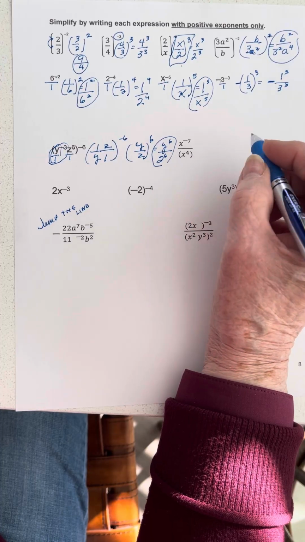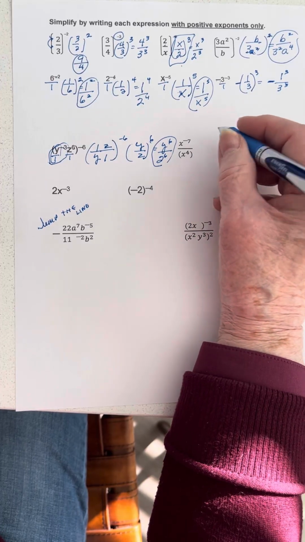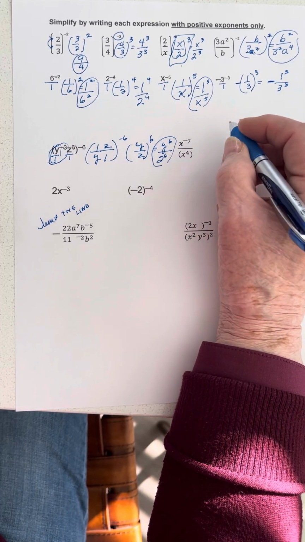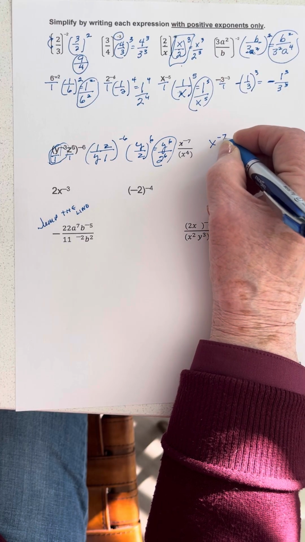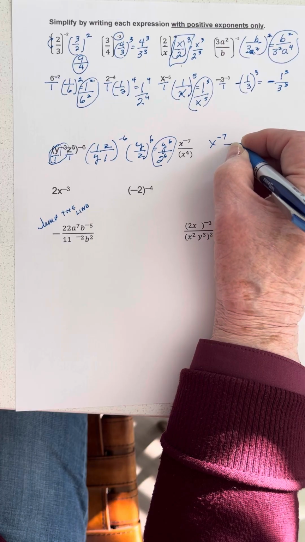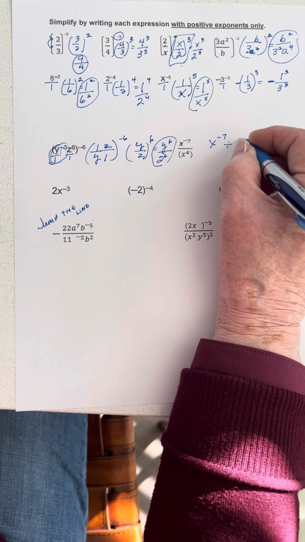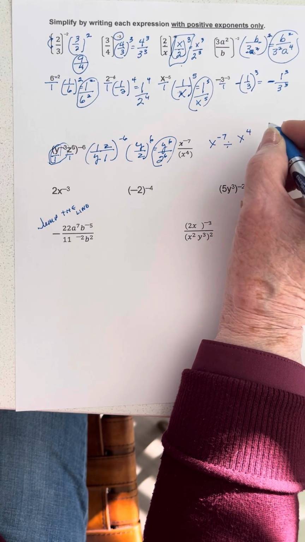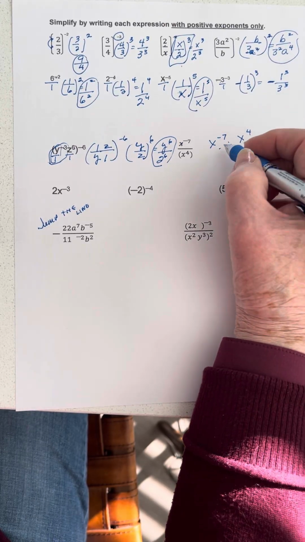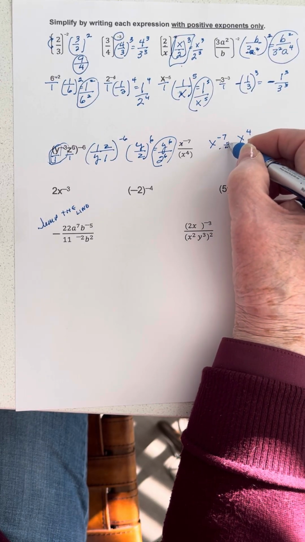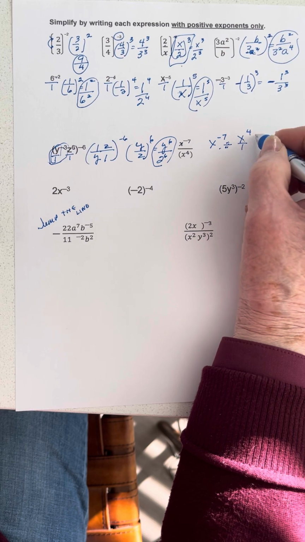Okay, let's look at this next one. Again, this is x to the negative 7th divided by x to the 4th. So what we know is, instead of dividing, we're going to multiply by the reciprocal of this.